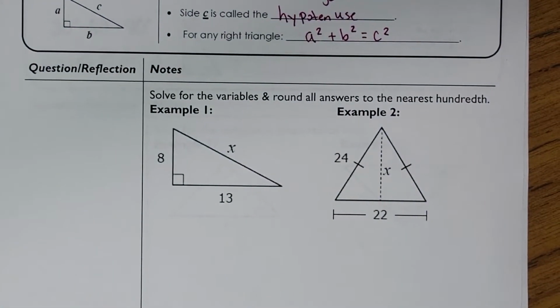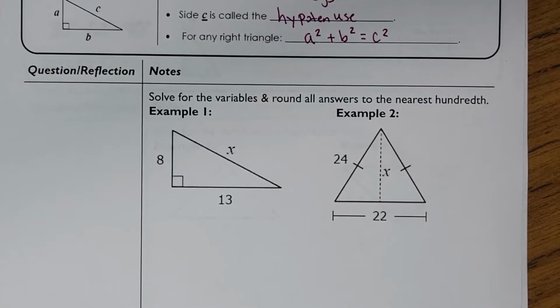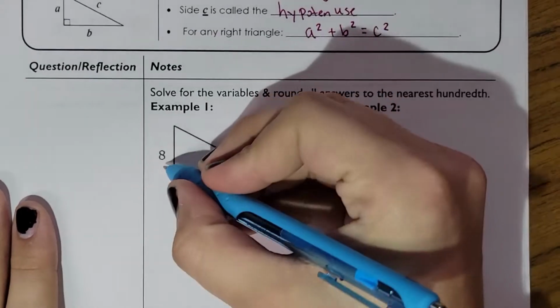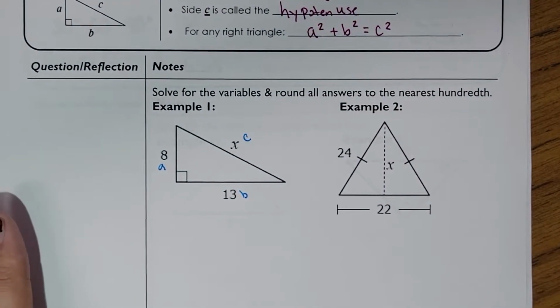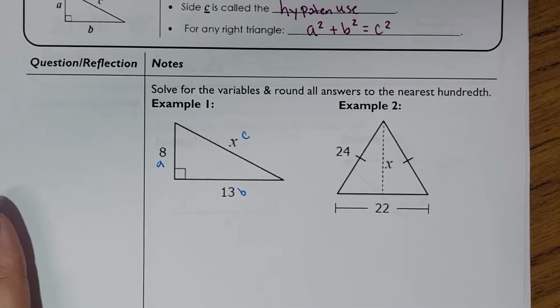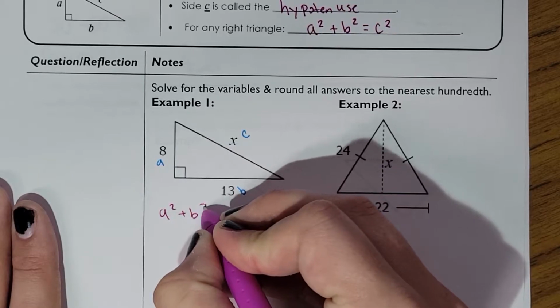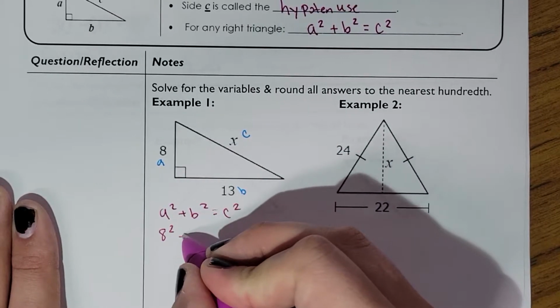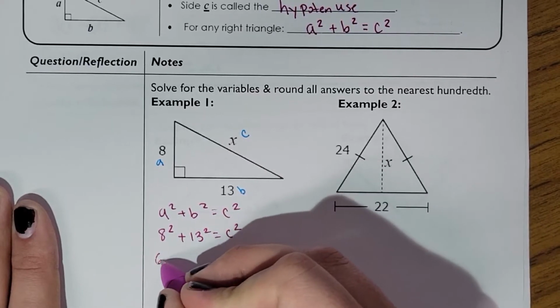Example 1 has us looking at two right triangles. The first one, we have 8 and 13 as the legs, and x is the hypotenuse. What we have to be careful of is to make sure that we always label the legs A and B and always label the hypotenuse C. The biggest one has to be by itself in the Pythagorean theorem. So I set up my a squared plus b squared equals c squared. I'm going to have 8 squared plus 13 squared. And we'll work through that.